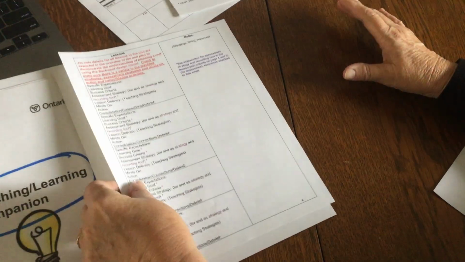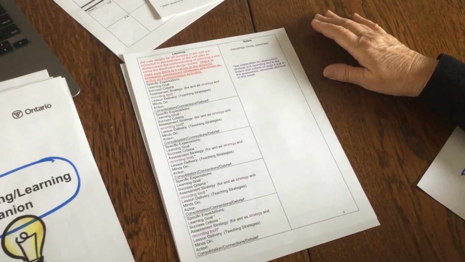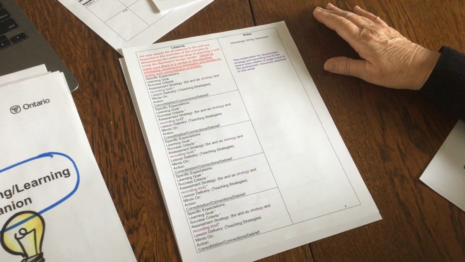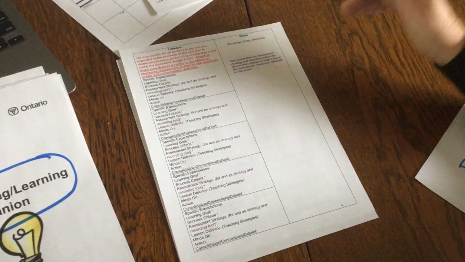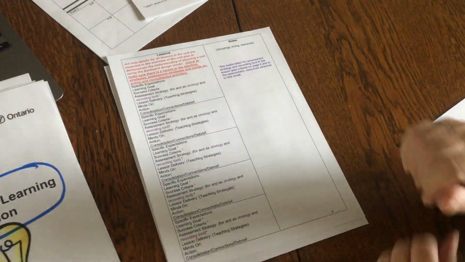Please make sure that when you do your lesson plans and your unit planning that you leave time at the end for the students to do the culminating task and for you to assess it, because you're responsible for giving the assessment marks to your mentor teacher at the end of the unit.